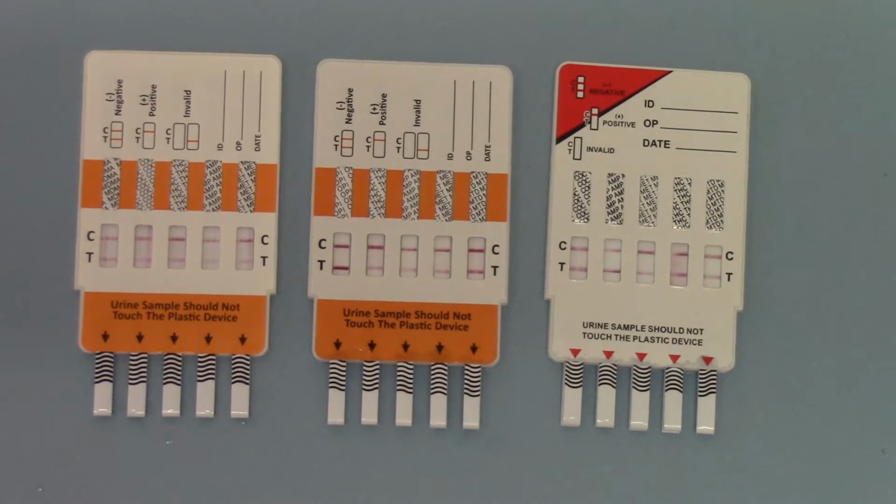Okay, welcome back to part 2 of our comparison of a 5-panel, a 7-panel and a 10-panel drug test. These panels have now been running for 5 to 6 minutes, and we're just going to run you through the interpretation of the results, starting with the 5-panel.